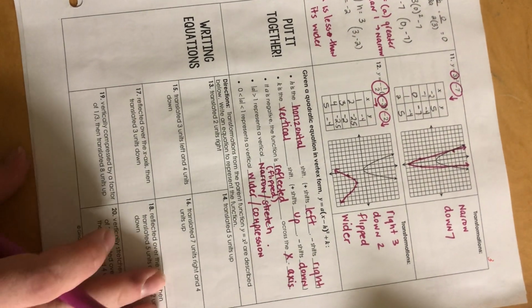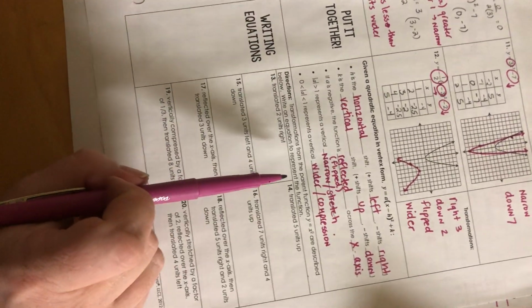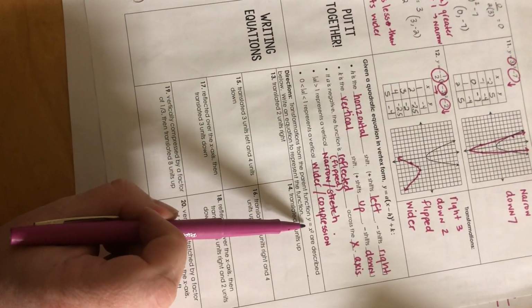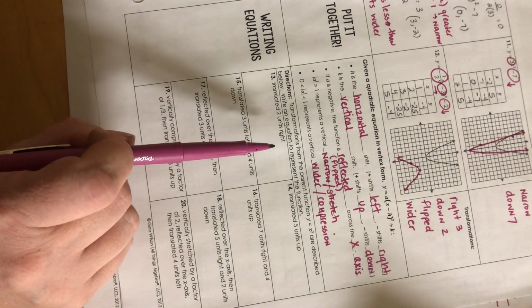All right, so it wants us now to write the formulas. We're going to do that right now, and then we're going to be done. It says transformation from the parent function, so we're going to use y equals x squared and kind of add on to that. As described below, write an equation to represent the function. Translated 2 units right.